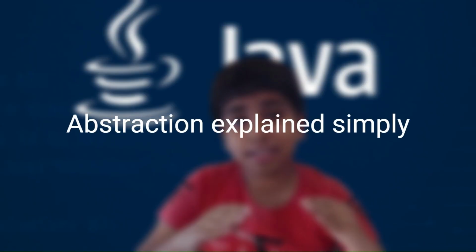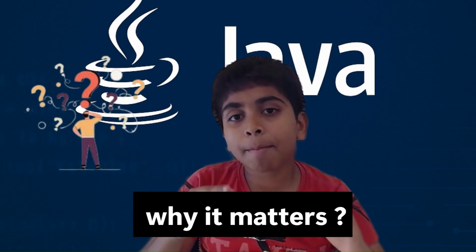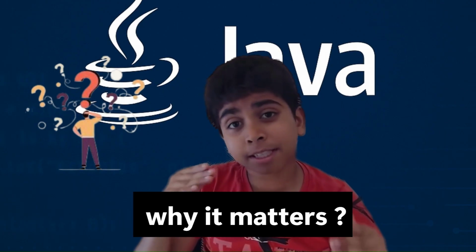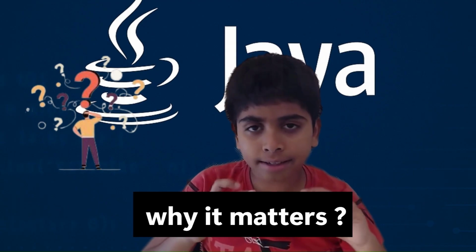That's abstraction, simply. So, do you know why it matters? Why do programmers use abstraction? Because it makes life so much easier. The code is simpler to read and understand. You can reuse the same blueprint for many different things.